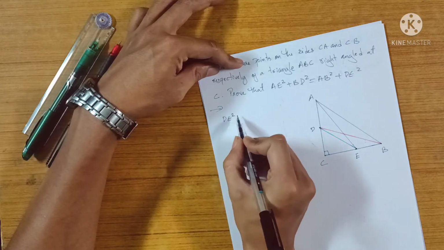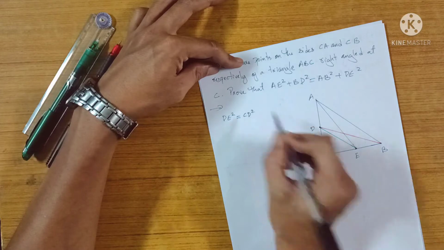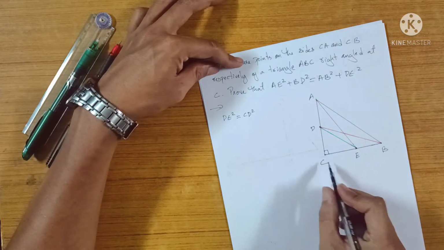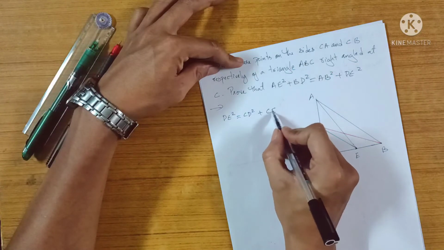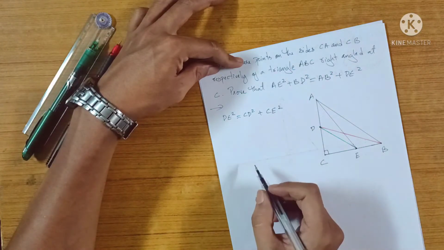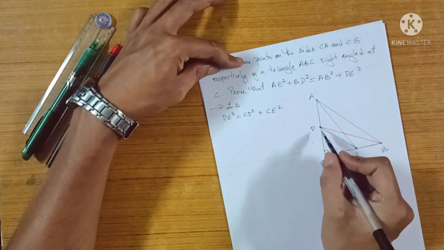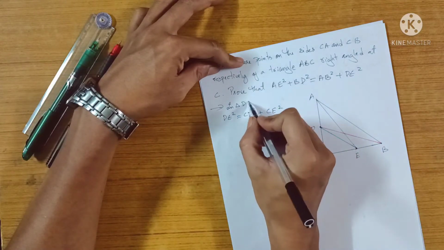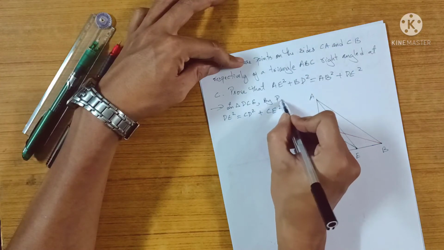DE square equal to CD square plus CE square. We have to write the triangle also. In triangle DCE by Pythagoras theorem.